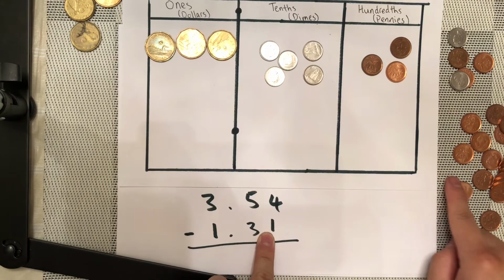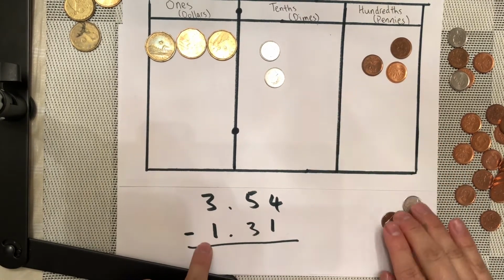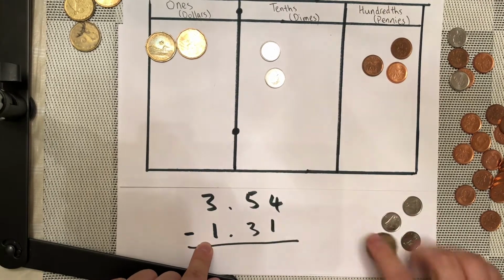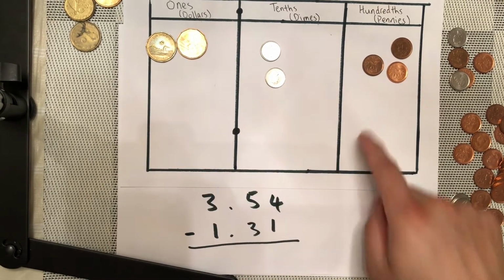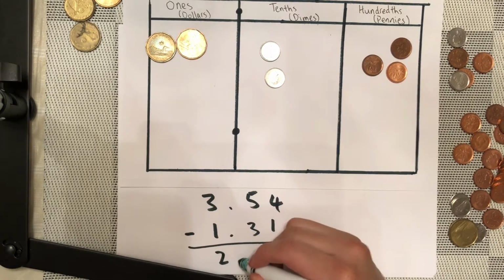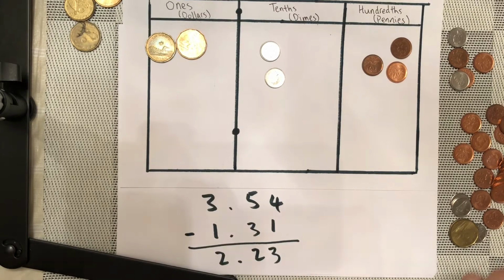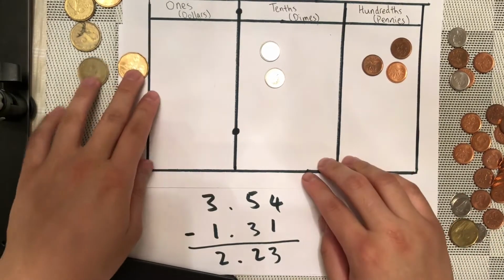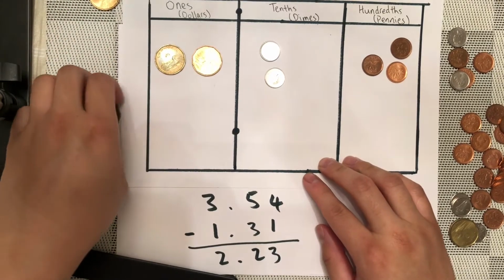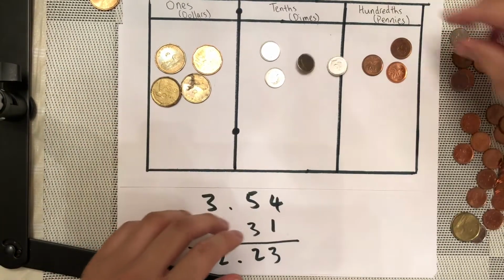So let's work from our right to our left. Take away 1 hundredth, 3 tenths, and 1 one. This is my answer, so I have 2.23. Of course, we don't need to borrow here. There's no borrowing necessary here, so we don't need to worry about that. But let's look at one where we do need to borrow. Let's put a new question up.